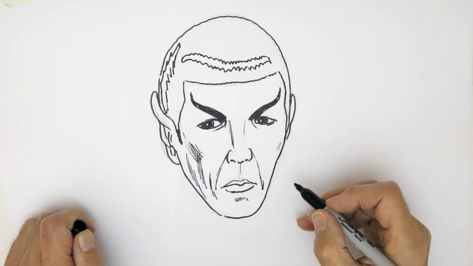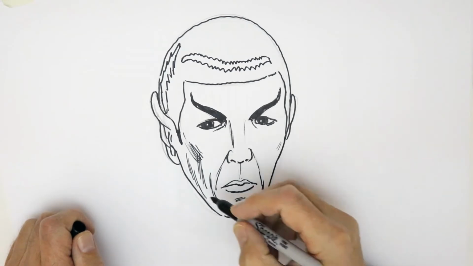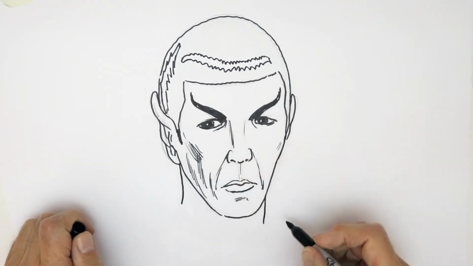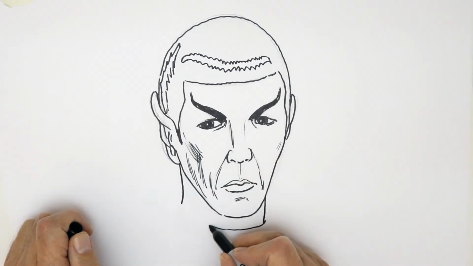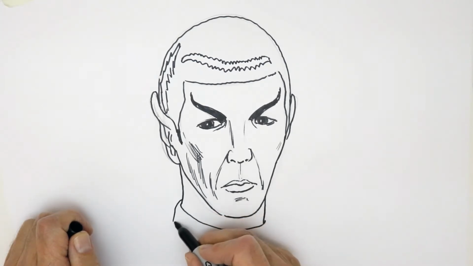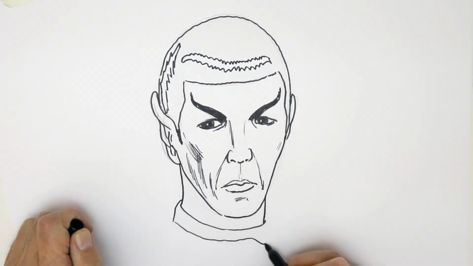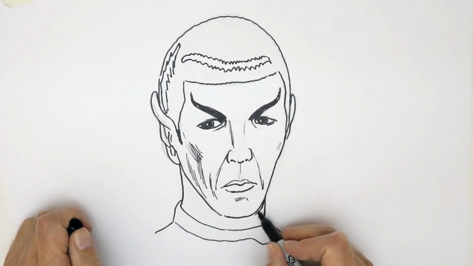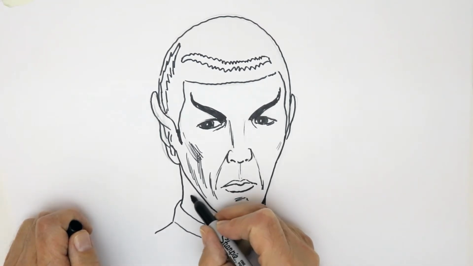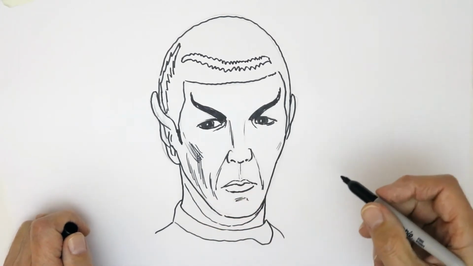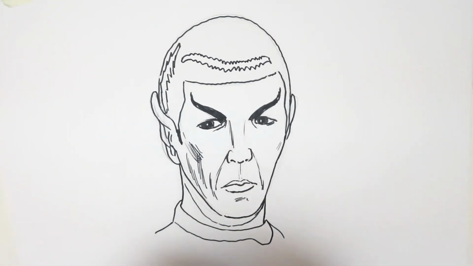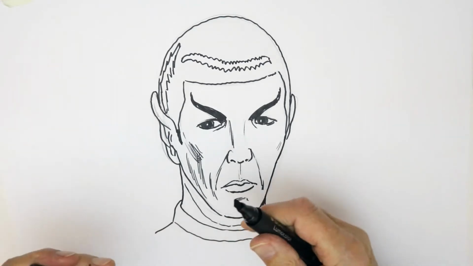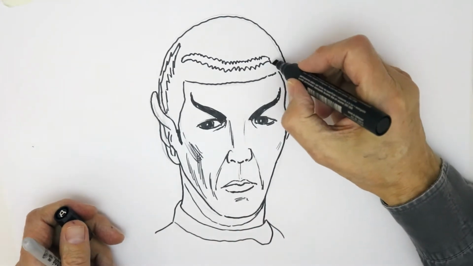Okay, and his neck is looking to the side, so it comes down a bit there with his uniform collar coming up there like that, and there'll be a deep kind of shadow under his chin there, which I'll draw in and shade in a moment. Okay, let's take a broader pen and we'll fill in his hairstyle now.